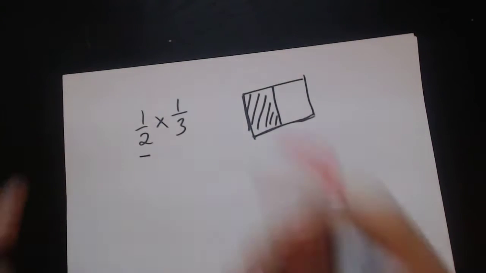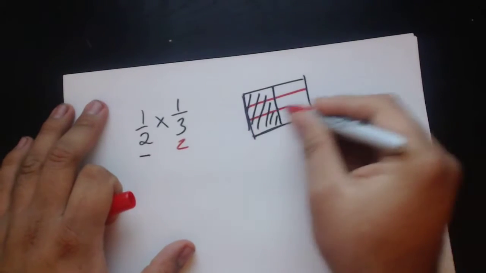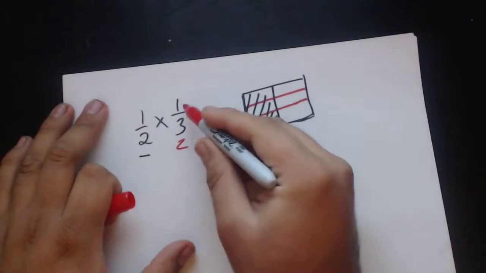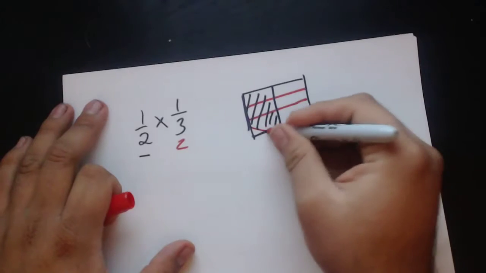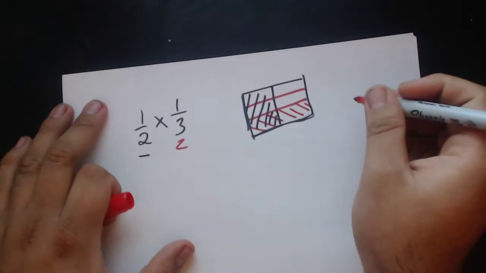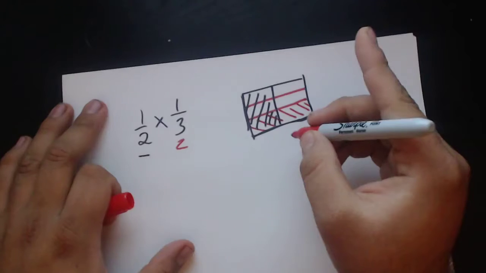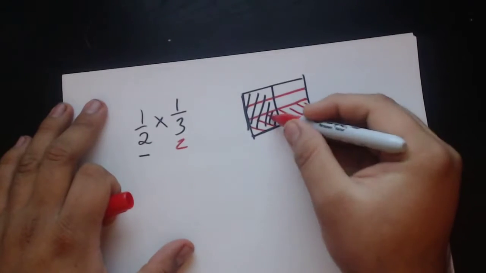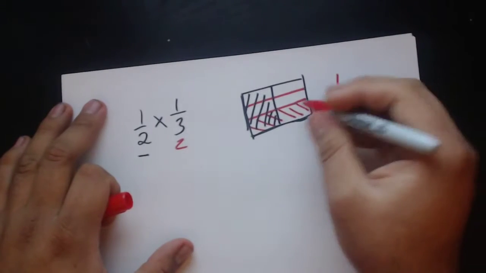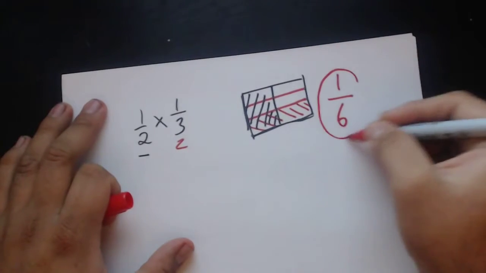Now we are going to model our third using the same model. There's one, two, three, right there. And now we're asking for 1/3. So I'm going to go ahead and highlight or color in my 1/3. Now, we have one unit here that is double shaded, which means it has a black and red. We have 1, so that'll be our numerator. And then we have 6 units in total, which will be our denominator. And this will be our answer.